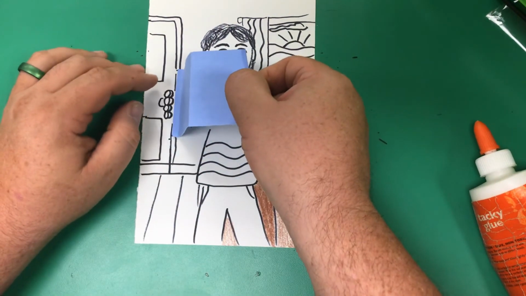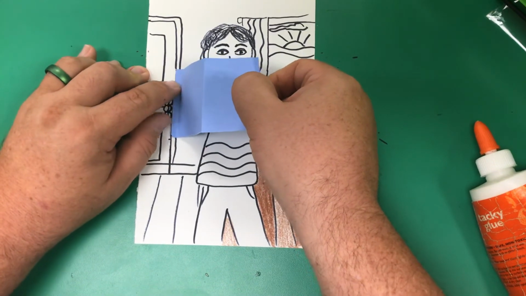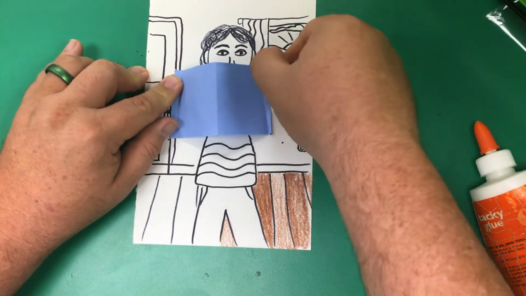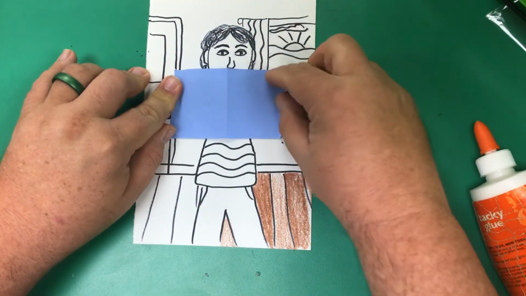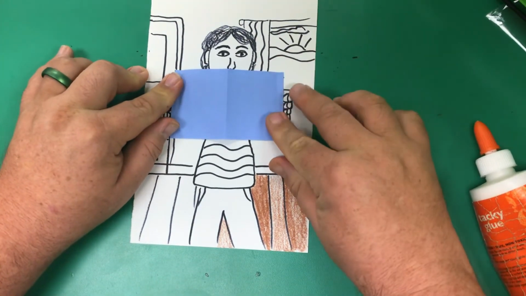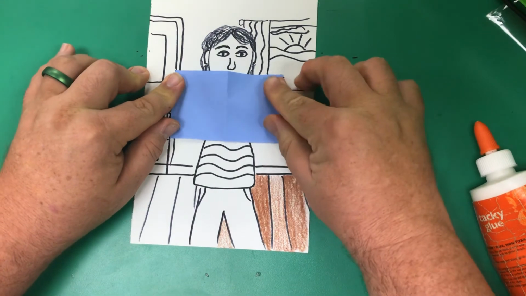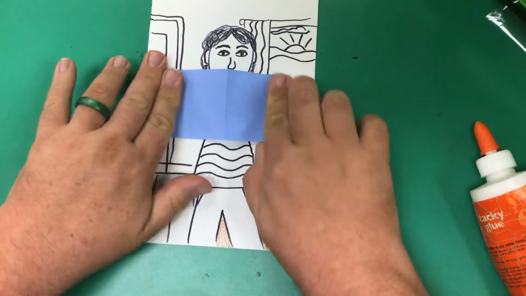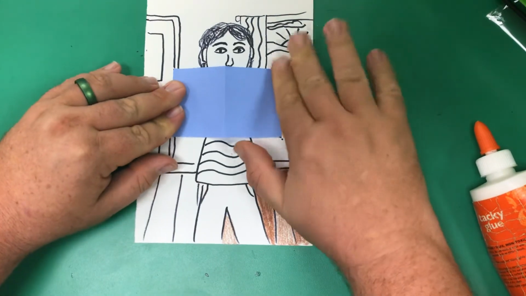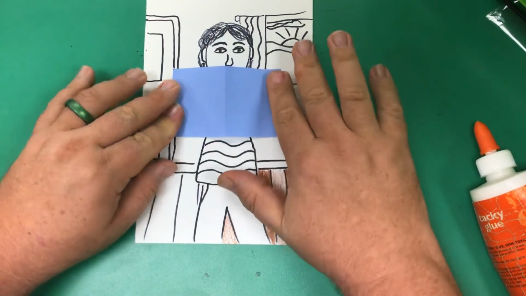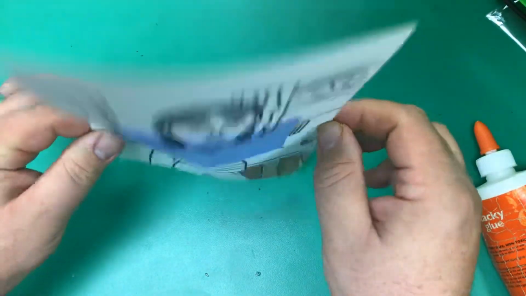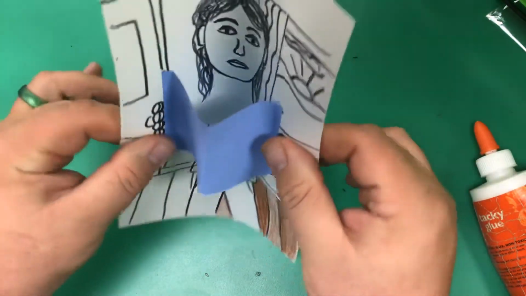So then I'm gonna come here, I'm gonna line it up with the dots that I made first, and then hold that down. And you wanna hold it down for maybe like 10 seconds or so. You can rub it to make sure it's secure. But do you see how it kind of pops off the page a little bit?